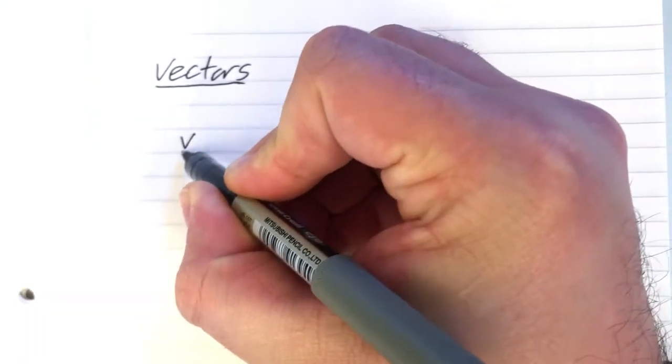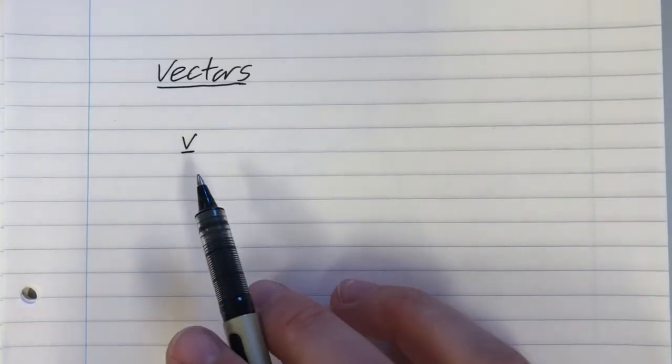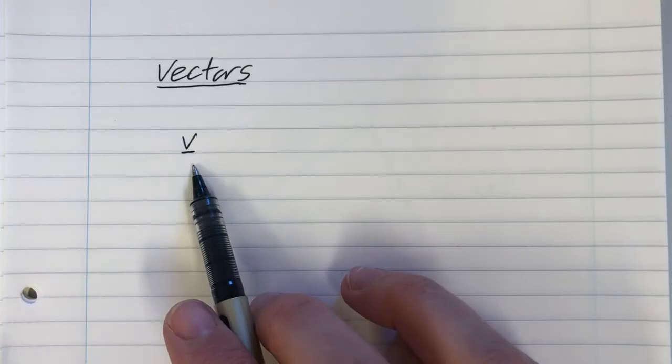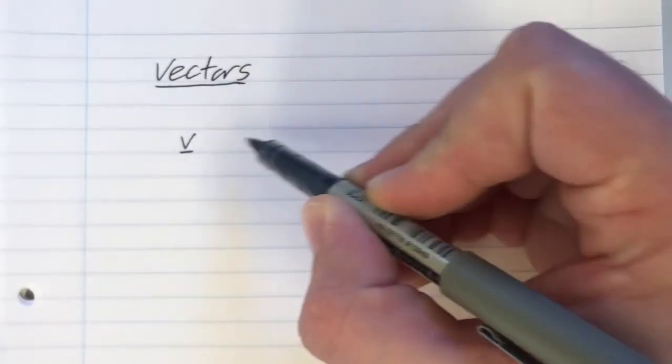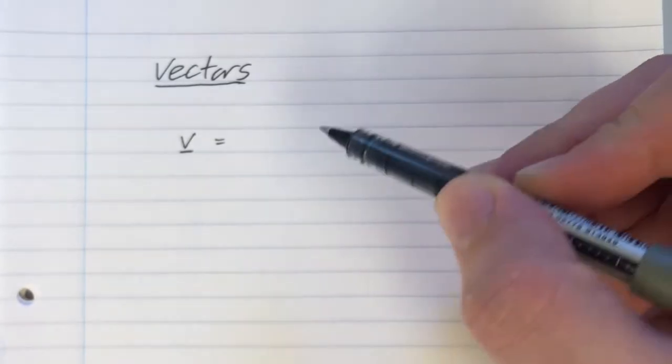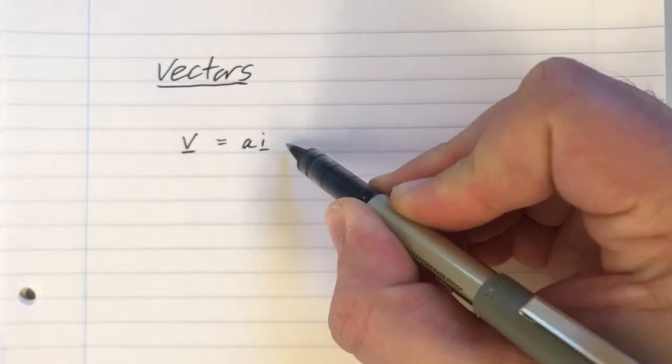A vector is denoted as a letter that's underlined, and when it's typed, so in a textbook or in an exam paper, it will be in bold. But when you're working, you should always underline your vectors. And we just deal with two-dimensional vectors for now, so I'll ignore any third dimensions.